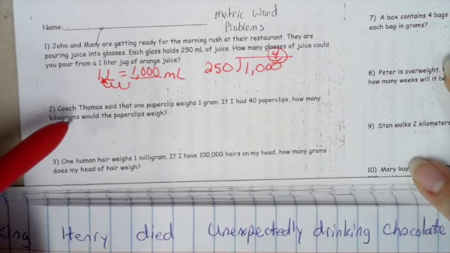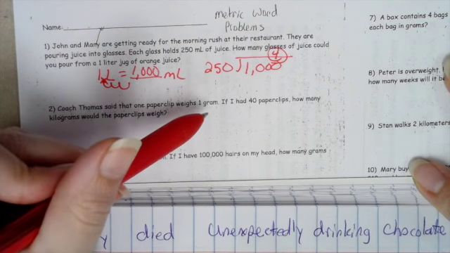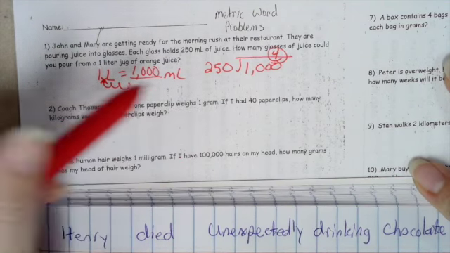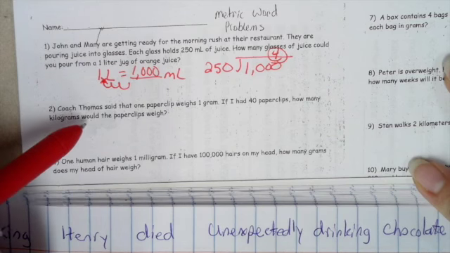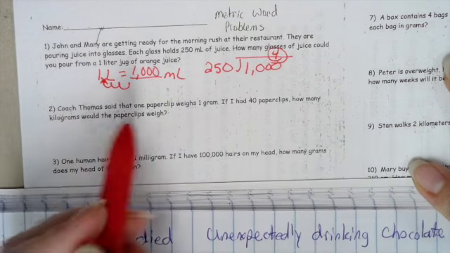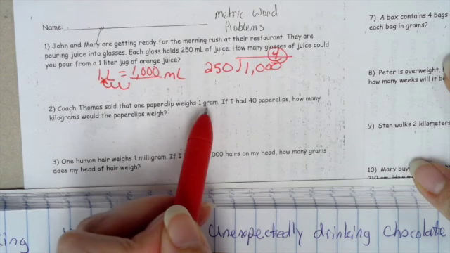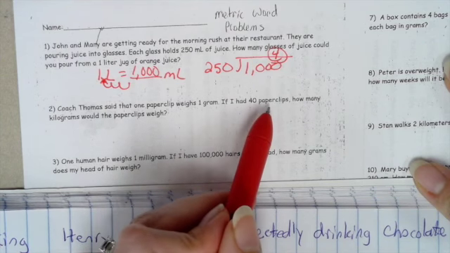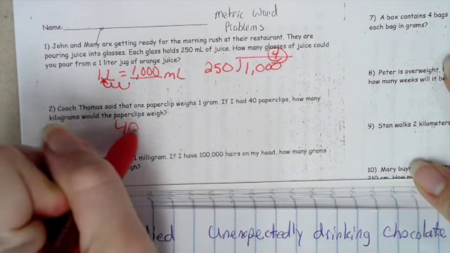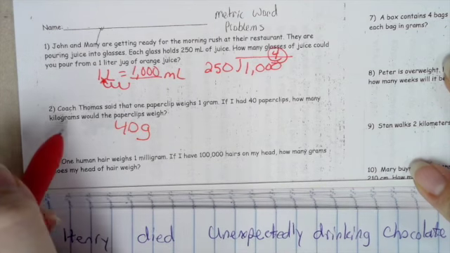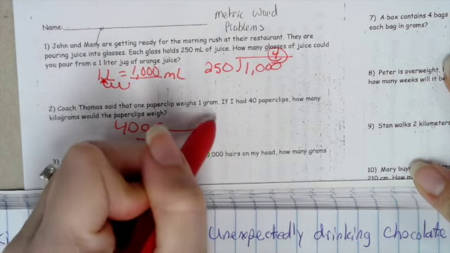Coach Thomas said that 1 paperclip weighs 1 gram. If I had 40 paperclips, how many kilograms would the paperclips weigh? So 1 paperclip is 1 gram, but you have 40. So that would be 40 grams. But the question wants to know how many kilograms that is.